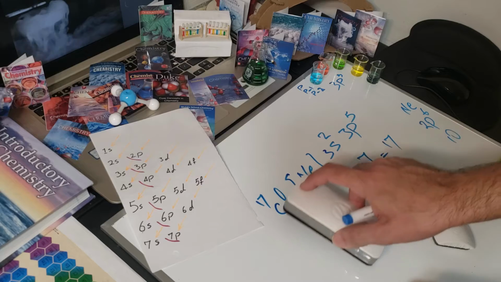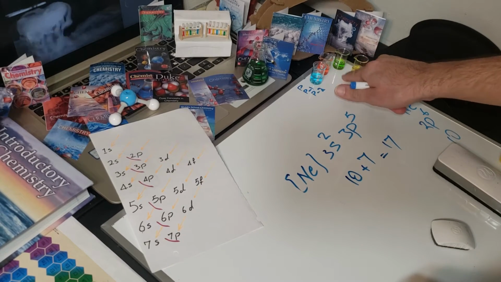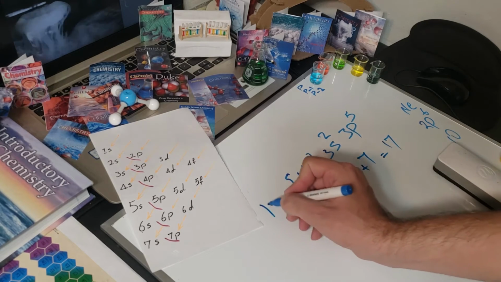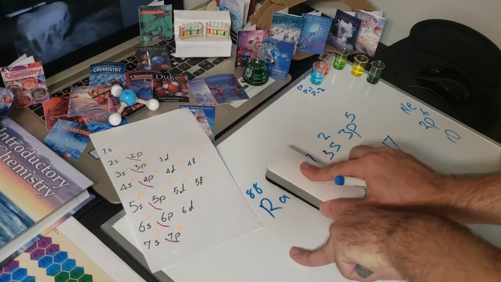That's chlorine 17. The next one that I want to address is radon, 88. Radon 88, and I want to do that.